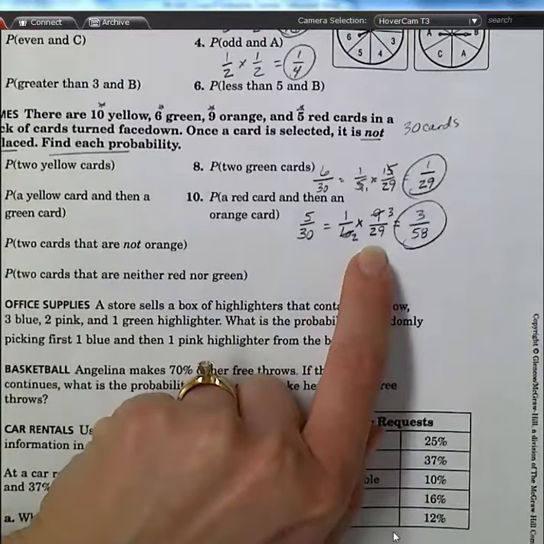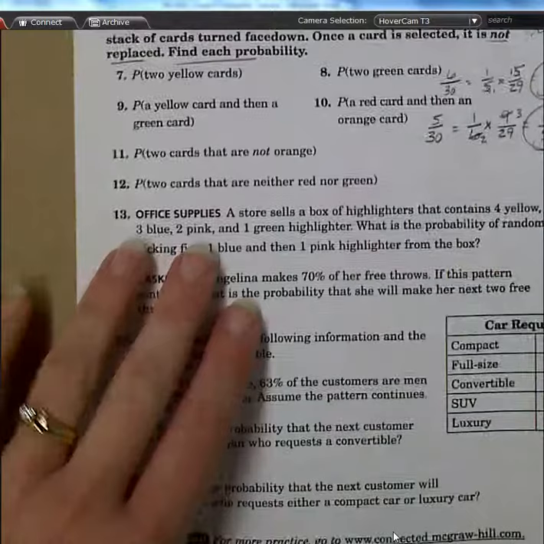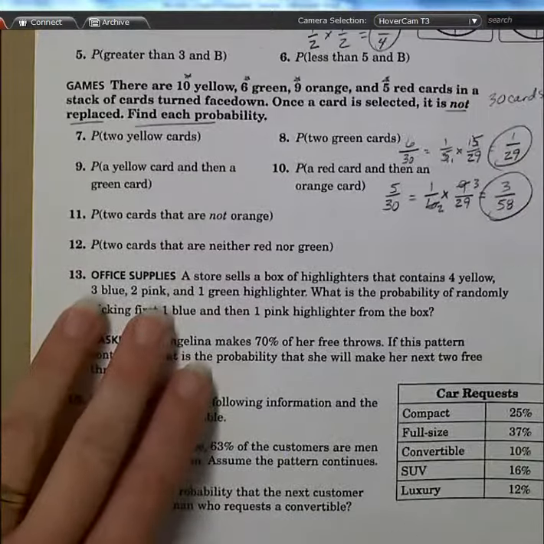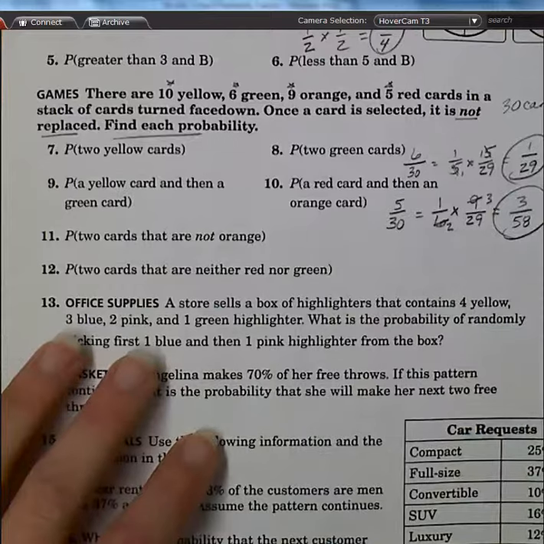Do we need to do another one of these? Or you think you're good? Do one more? No, one more? Let's just do 12 just because. This one is a tricky one as well. So 12 says this. 2 cards that are neither green nor red.